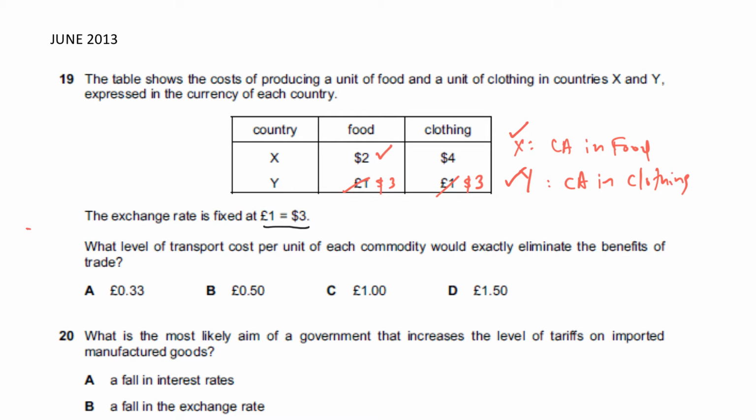The next thing we look at is that they said in this question, what level of transport cost per unit of each commodity would exactly eliminate the benefits of trade. So in other words, if the transport cost is given here, what we need to look at is which cost will result in the comparative advantage going away. The comparative advantage really is simply $1.